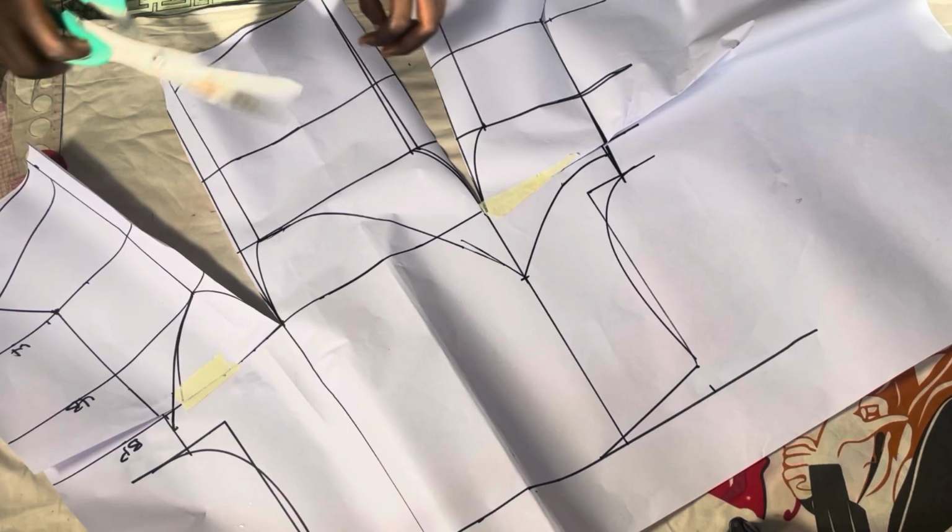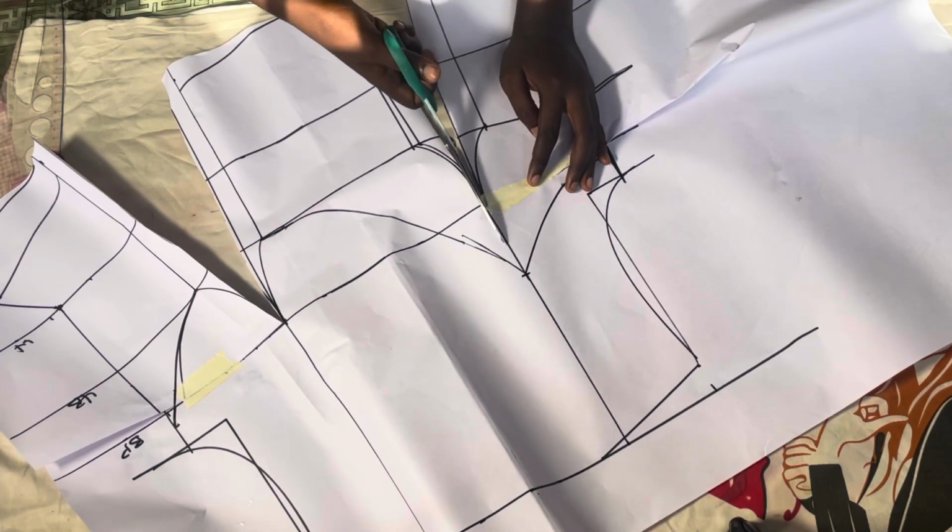So we've gone ahead to make all the corrections and adjustments. We are going to go ahead now to cut everything out.